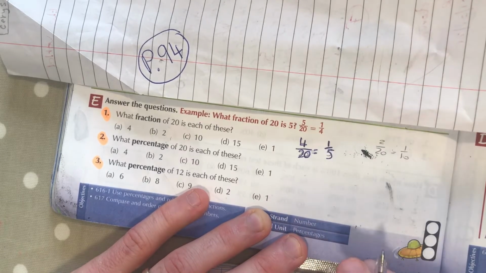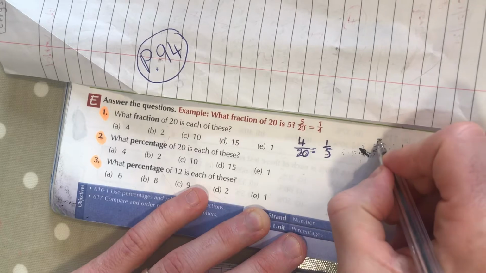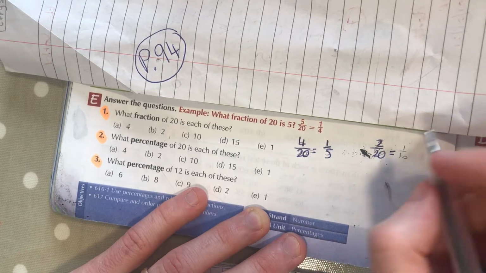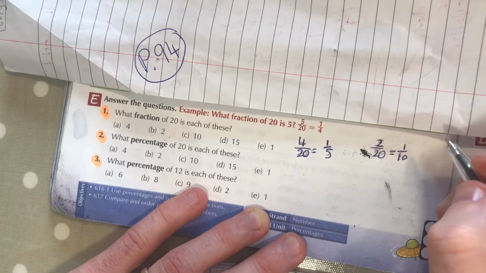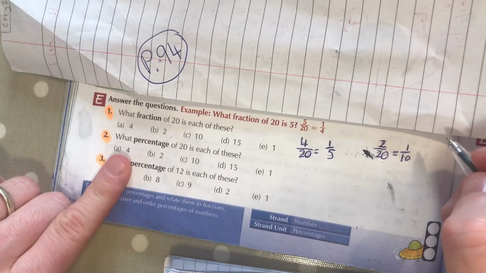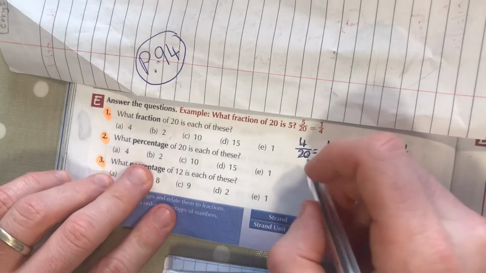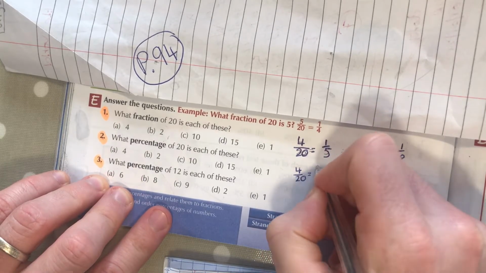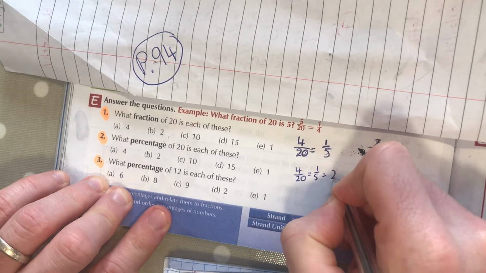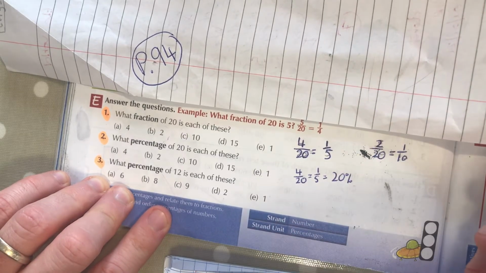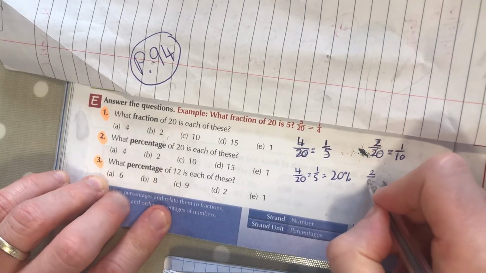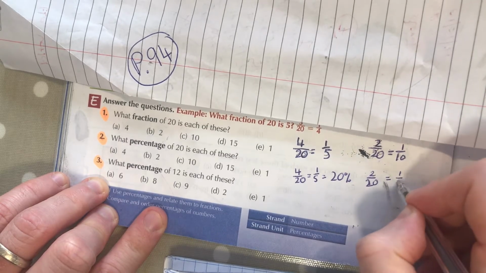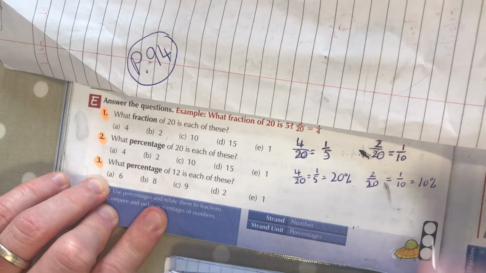If we look at the next one, 2 over 20, and I've done it here already. What fraction? 2 over 20. Then simplify, that's going to be 1/10. So you'll fly through those. Those are pretty easy. But then on question 2, it asks us what percentage of 20 is each of these. So again, the first one, 4 over 20, and you've already figured out that that's 1/5, so that'd be 20%. If you did 2 over 20, you've already figured out that's 1/10, so that's going to be 10%. And do those right across.